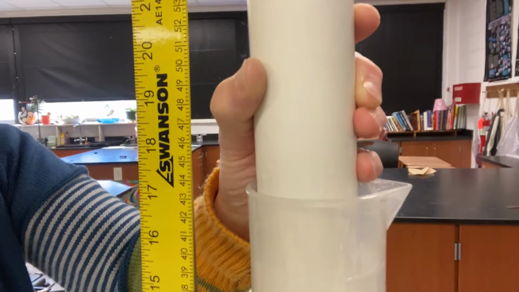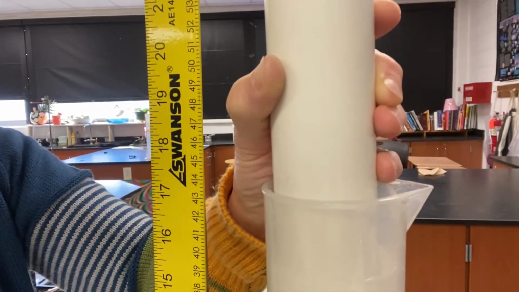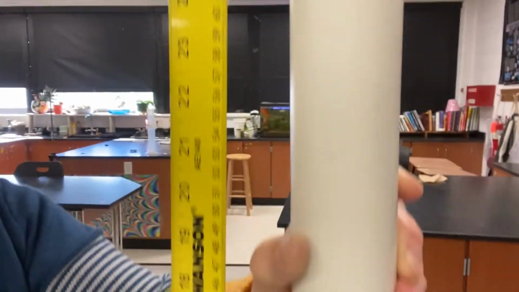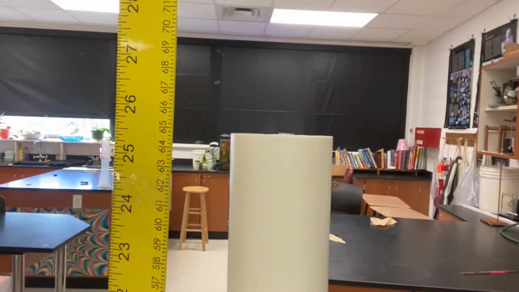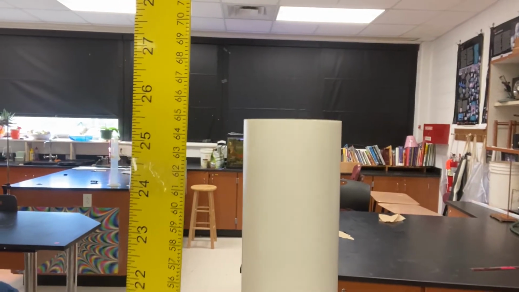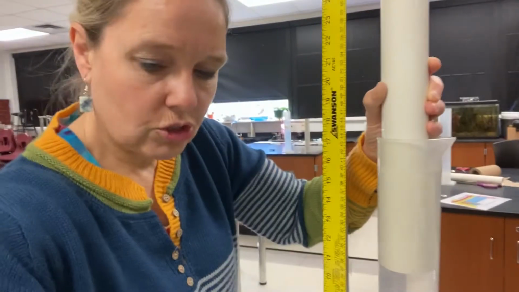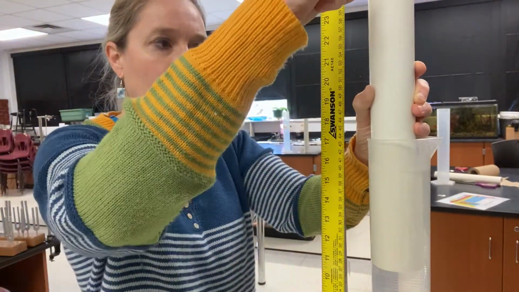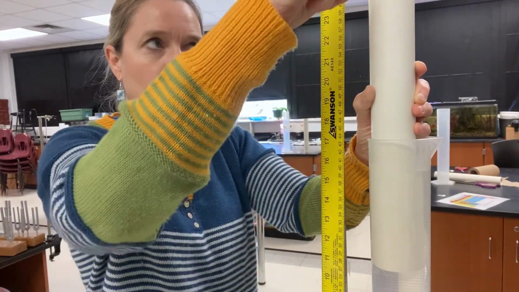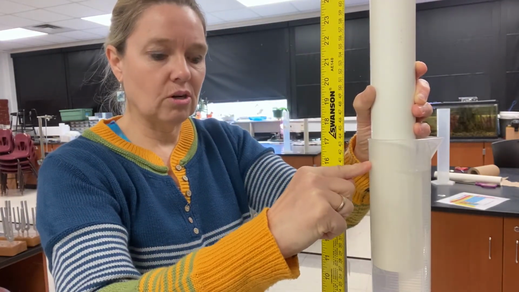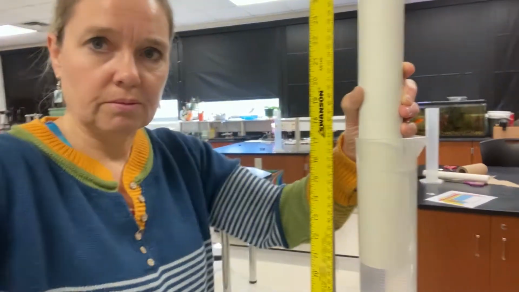And then you need to measure the height of the top of the tube. When you subtract those two numbers, you will have the length of the tube that is exposed. So the closed tube resonator of this length, and we have the frequency.